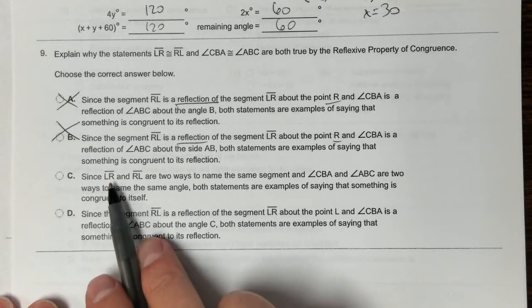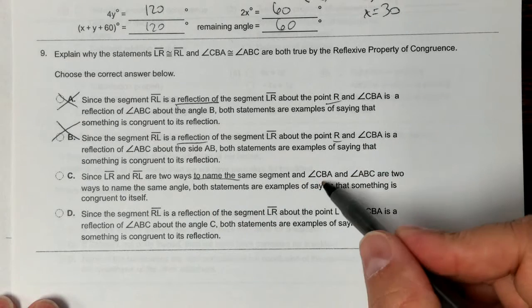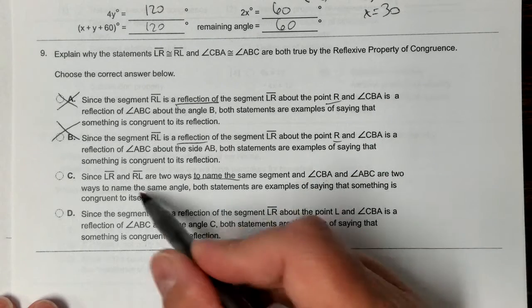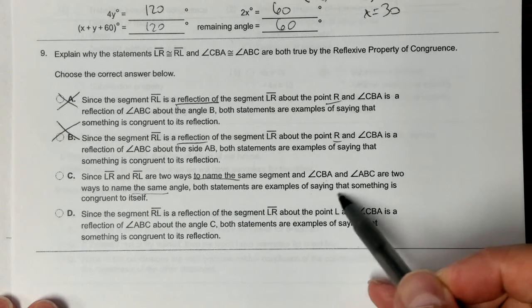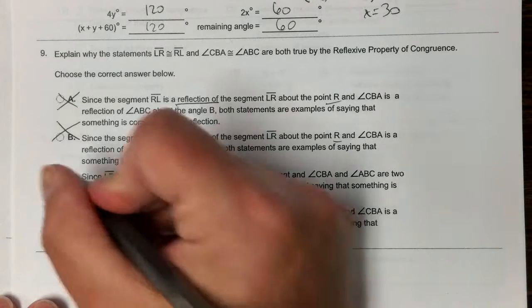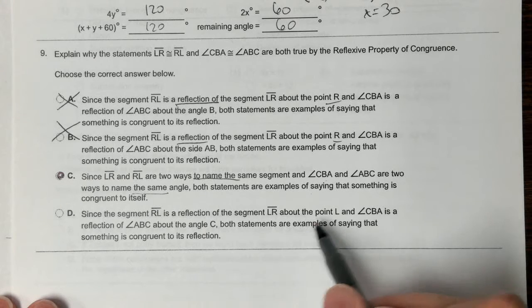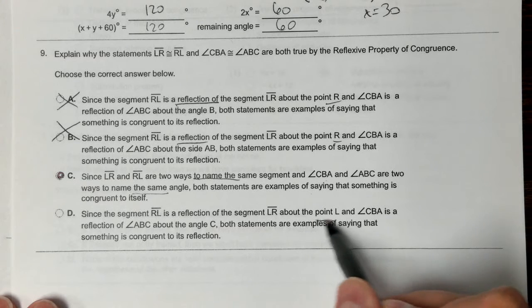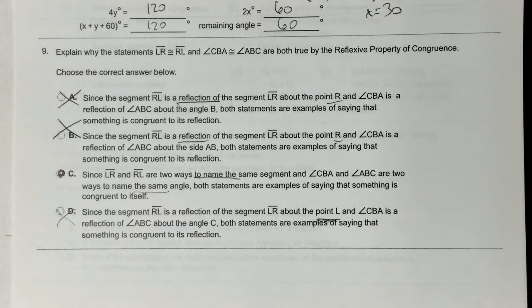Basically, this one says it's 2 ways to name the segment, and then CBA and ABC are 2 ways to name this. And so both segments are examples of saying something's congruent to itself. That is going to be our answer. If we look at this one, it says it's a reflection about the point L, which is not true. So we're basically not reflecting about a point at all.